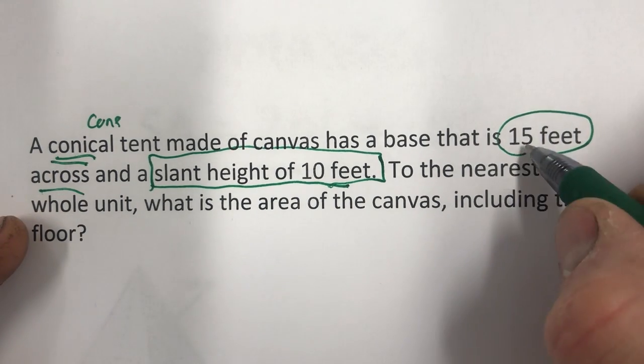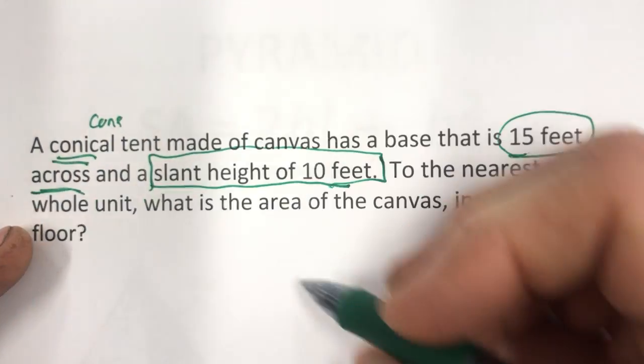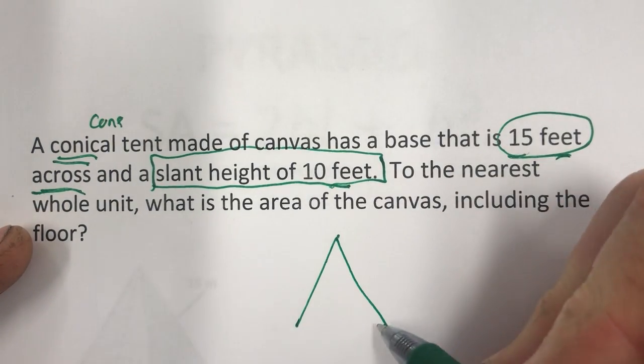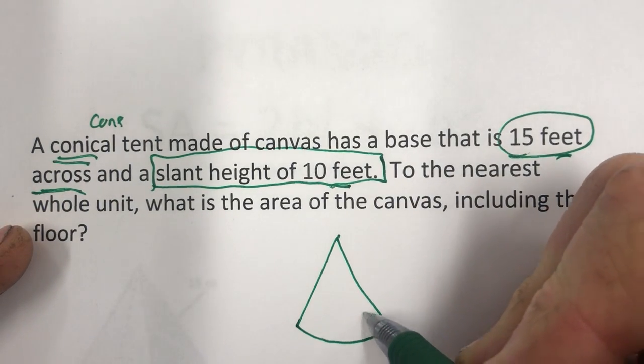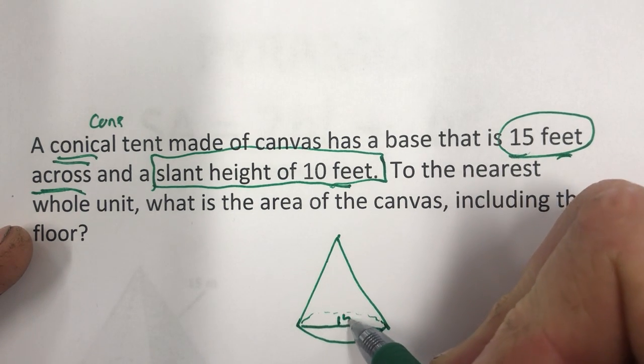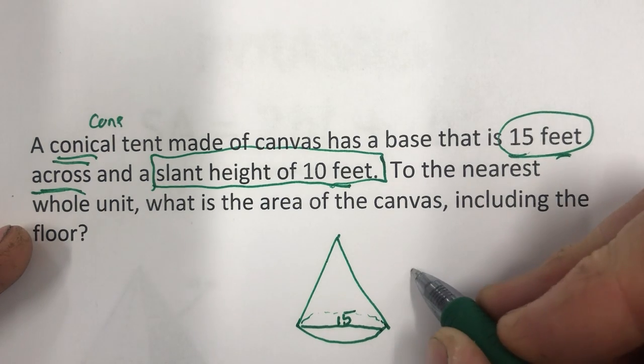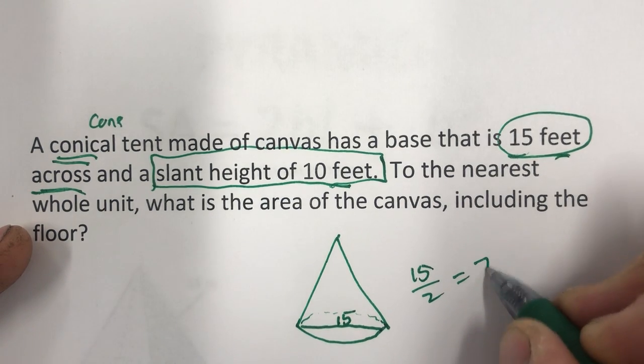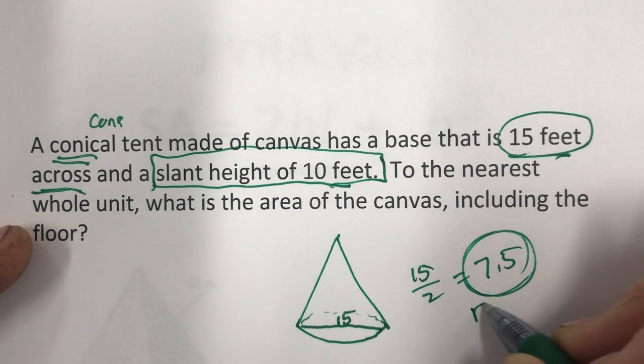But now one thing here is it tells me 15 feet across. So if I just drew a picture of this real quickly, here's my cone, and this is all the way across, 15, which is the diameter. So I need to do 15 divided by 2, which is 7.5, and this is my radius.